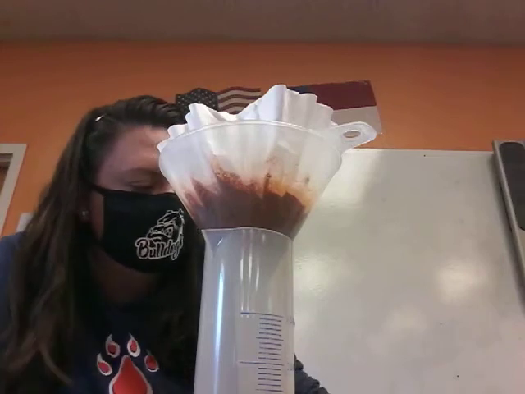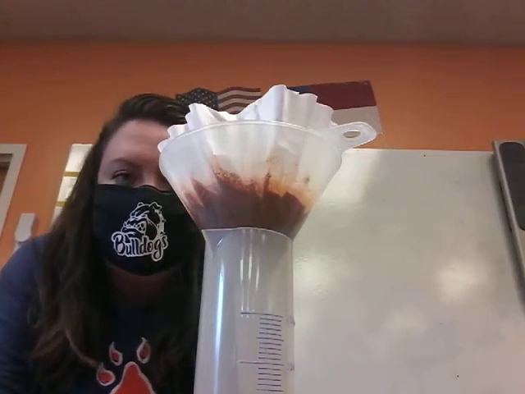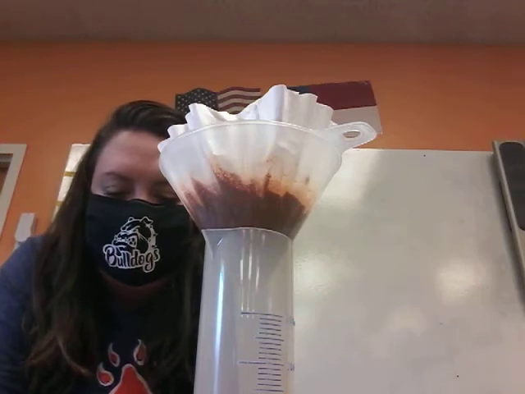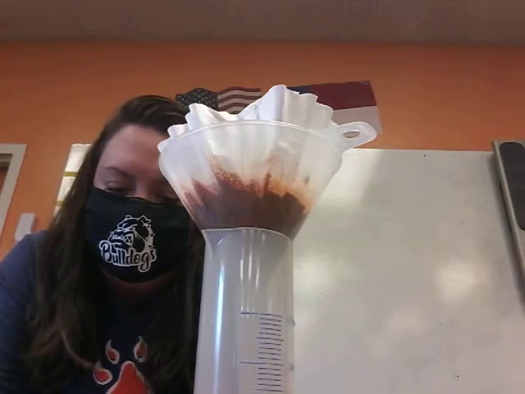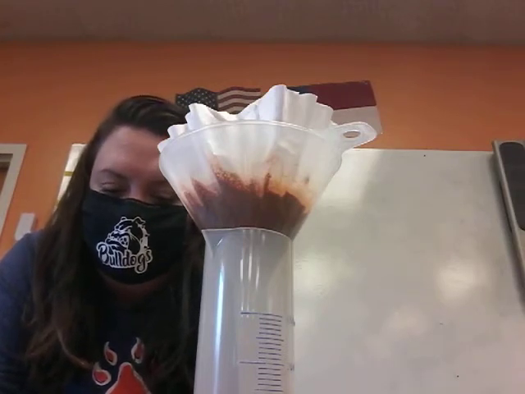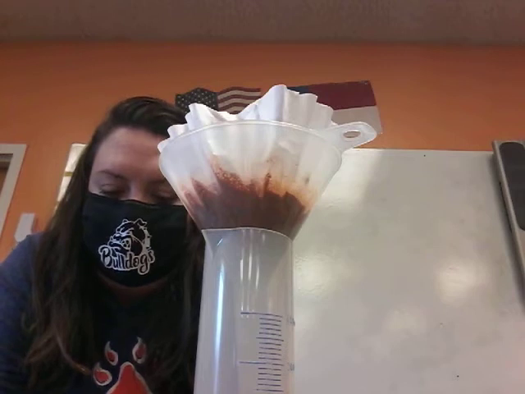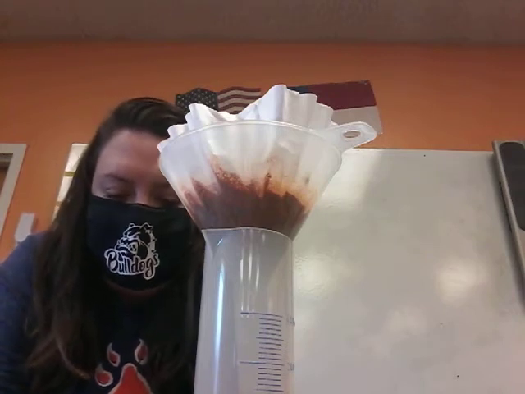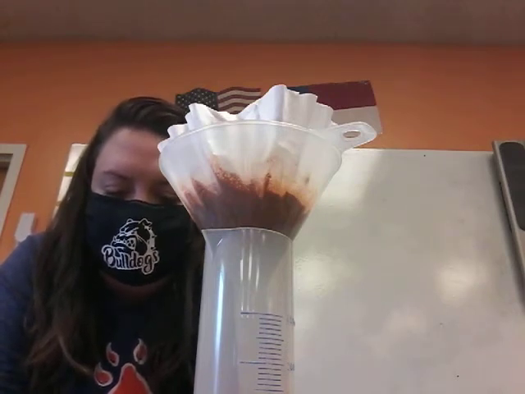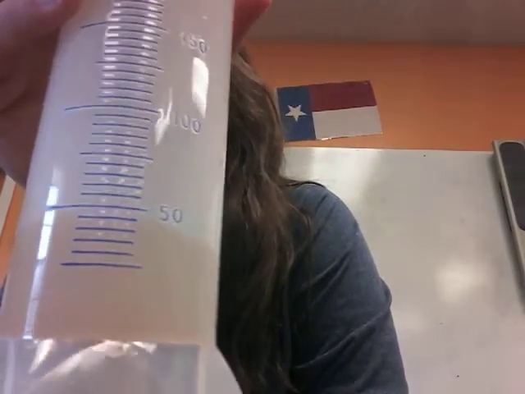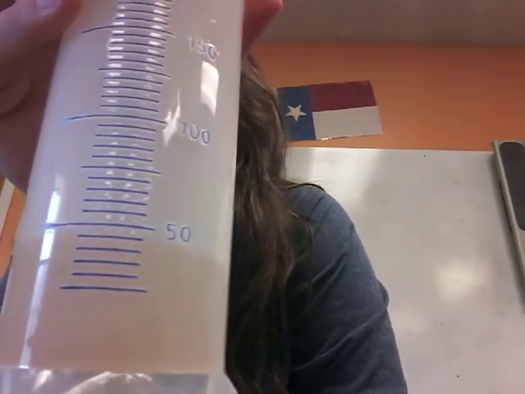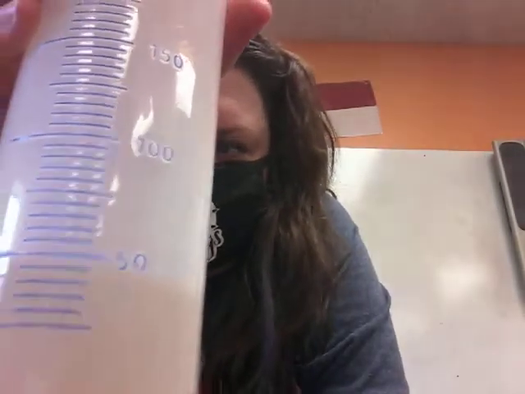All right, we're about 2 minutes and 20 seconds in, to see where we stopped for our retained water. 10 seconds left. 5, 4, 3, 2, 1. Let's go ahead and look at it. It's almost to 50, not quite yet. It's almost to 50 milliliters.